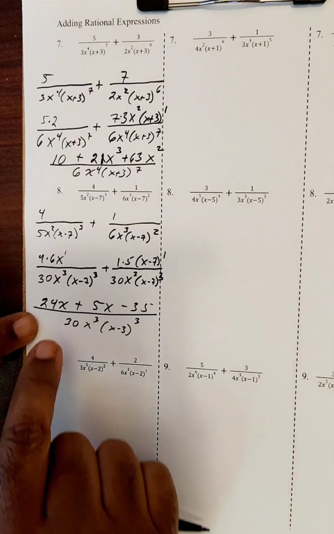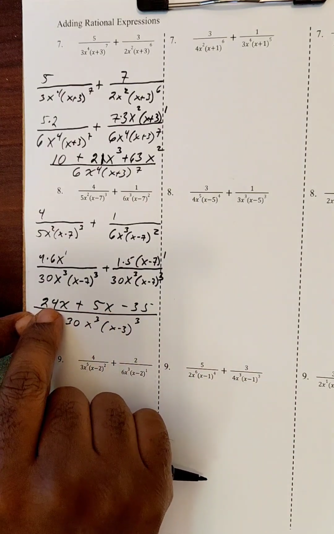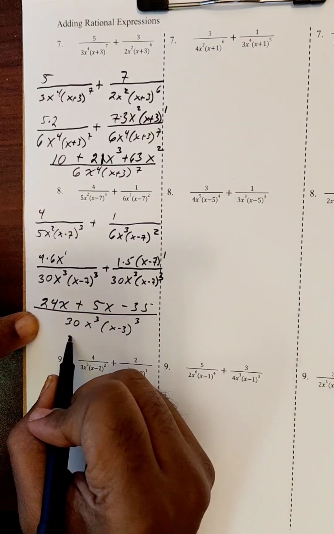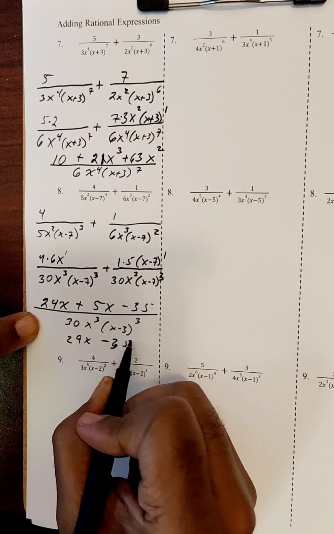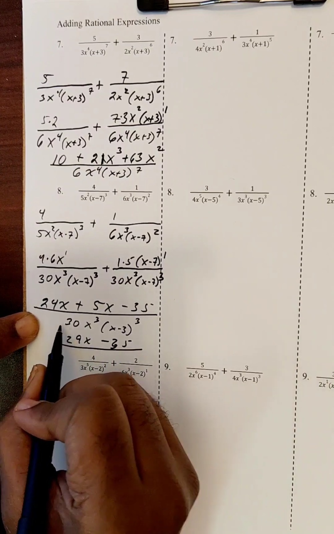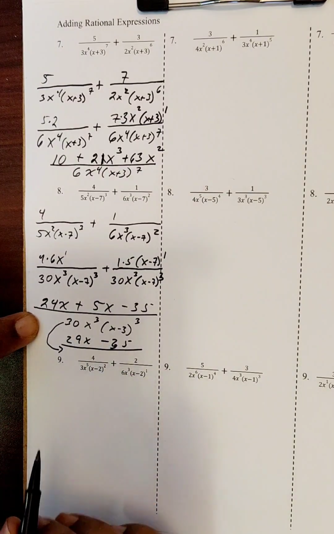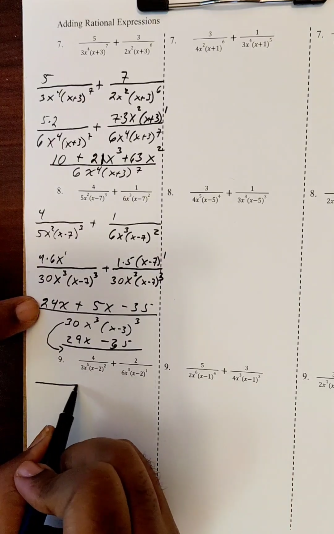Now, in this instance, we have 2 like terms. We have a 24x and a 5x. These can be combined to become a 29x. So 29x and the negative 35, and they'll all be over this denominator. I don't have room, so just imagine this as the denominator. Okay, next one.